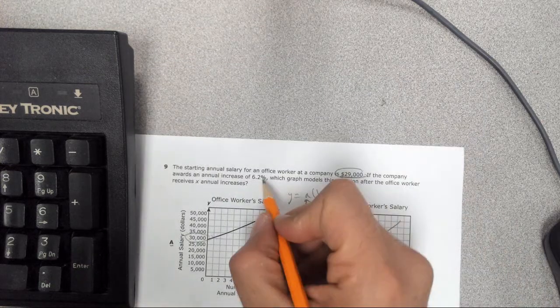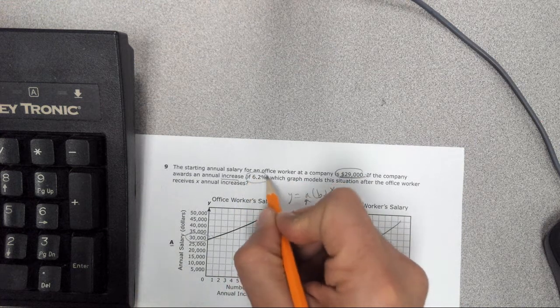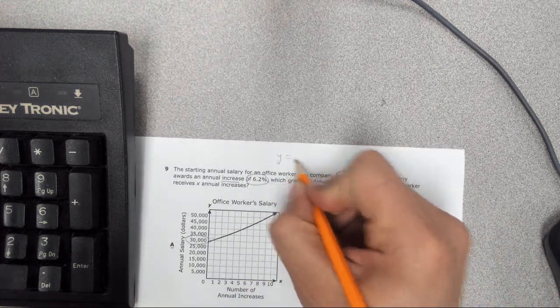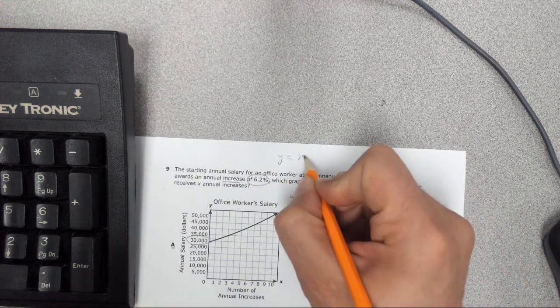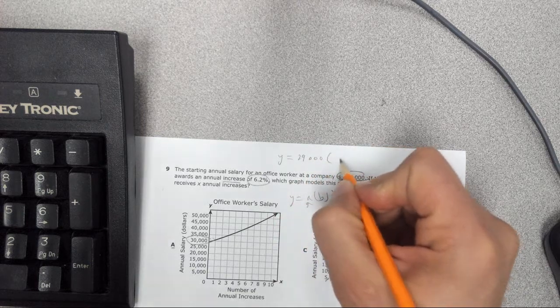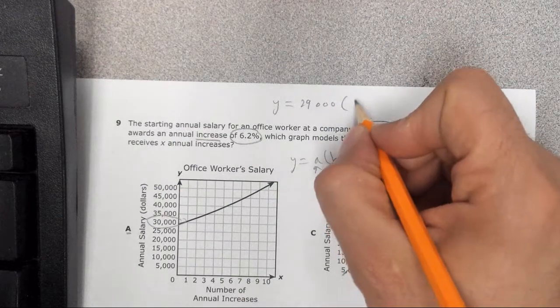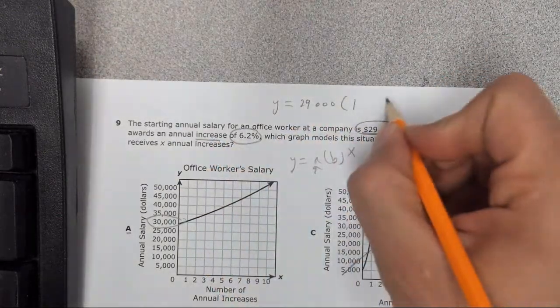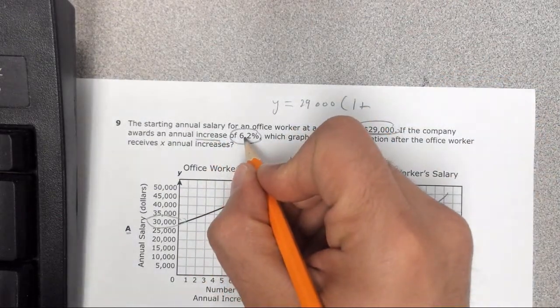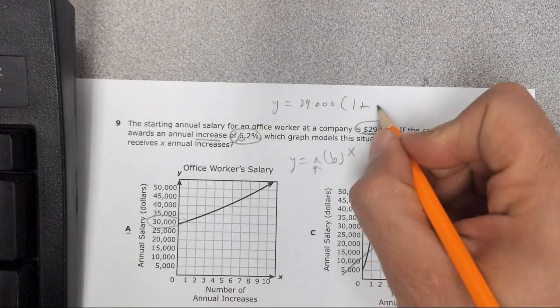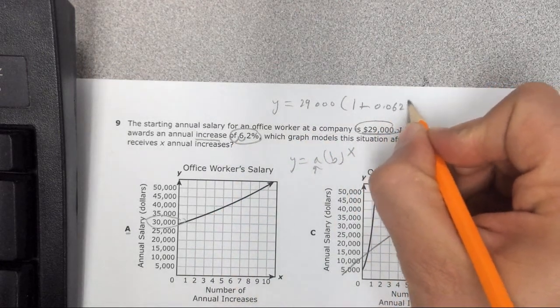We'll check it out. Now it's an increase of 6.2%. So y equals a, the starting value, 29,000, times b, which in this case is a percentage. And again, a percentage is either 1 plus or 1 minus. This is 1 plus because it increases. And 6.2, put it as a decimal, we'll move it twice: 0.062, to the x.